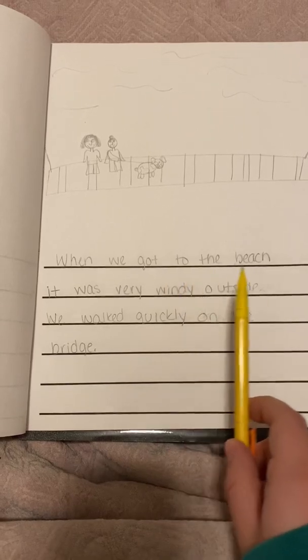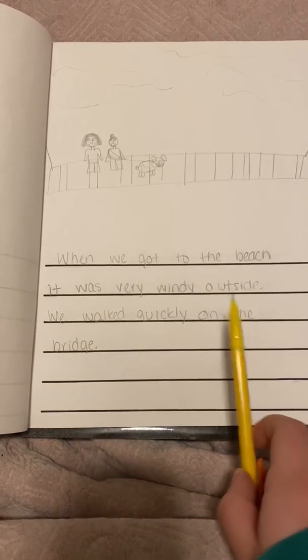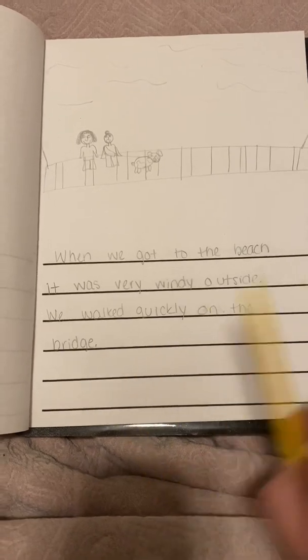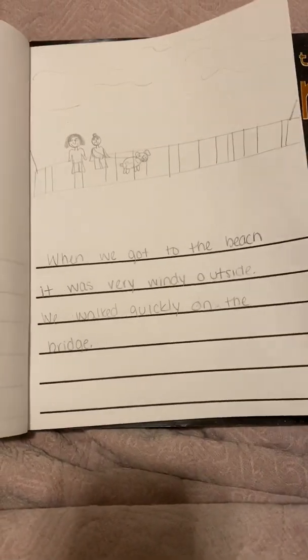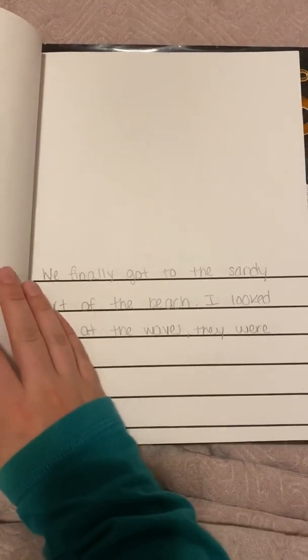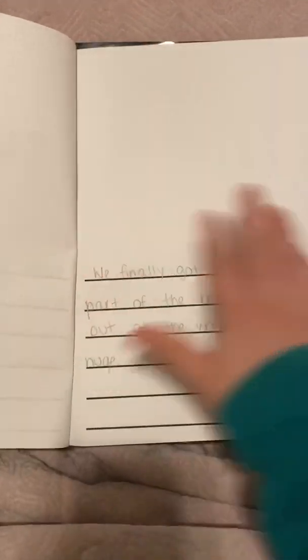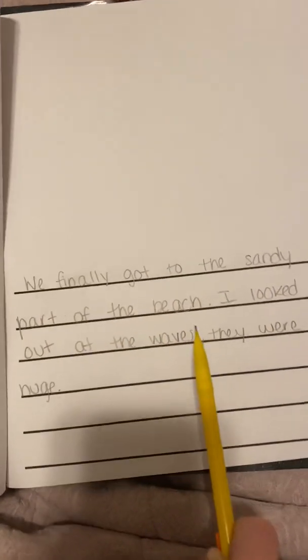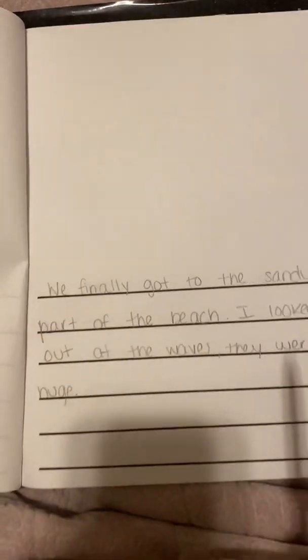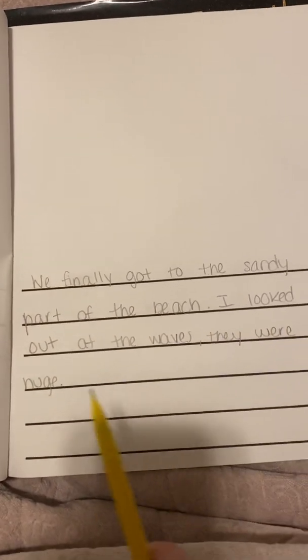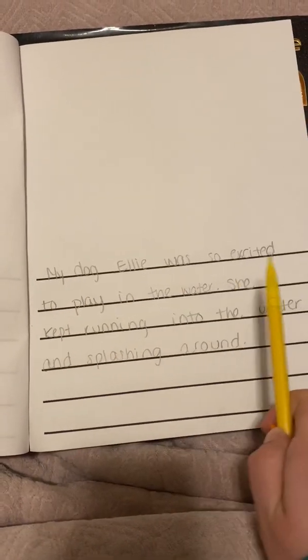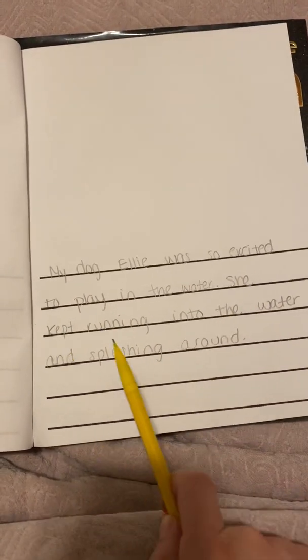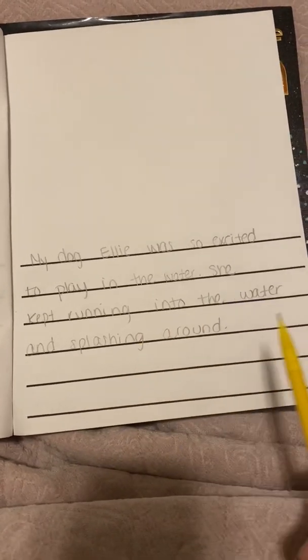When we got to the beach, it was very windy outside. We walked quickly on the bridge. We finally got to the sandy part of the beach. I looked out at the waves. They were huge. My dog Ellie was so excited to play in the water. She kept running into the water and splashing around.